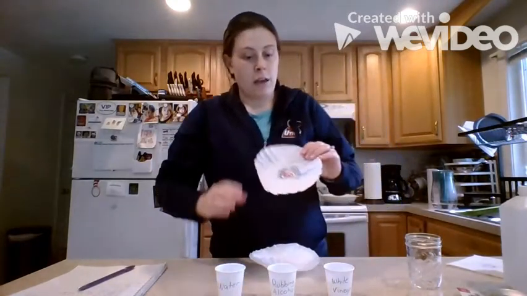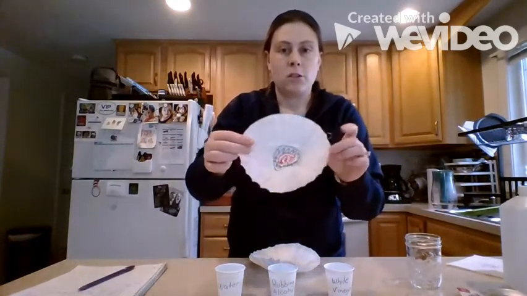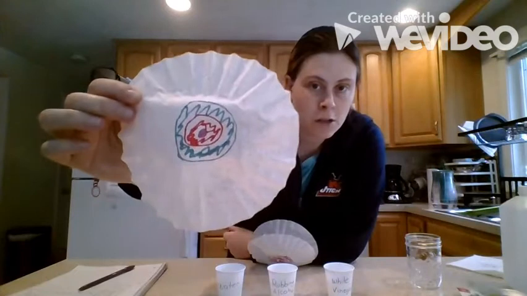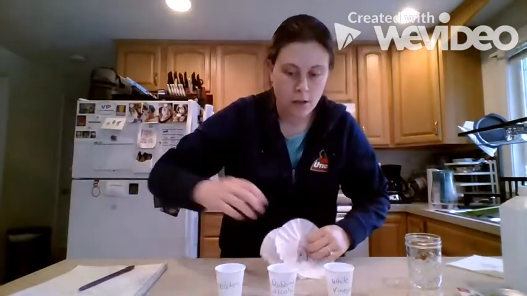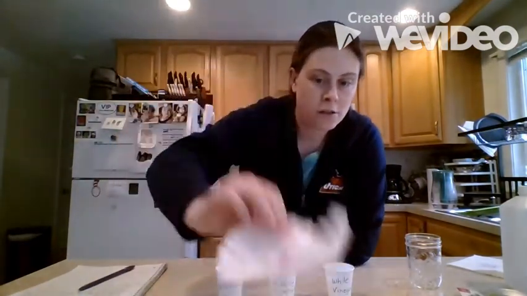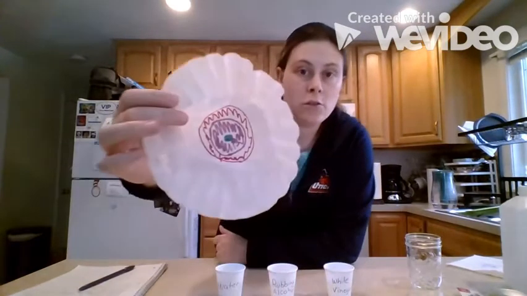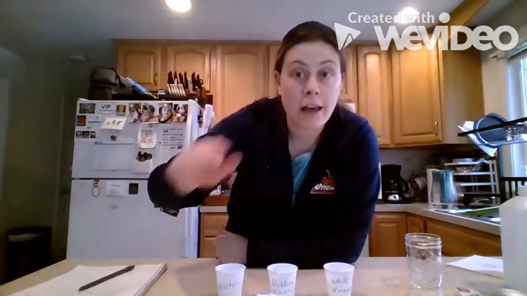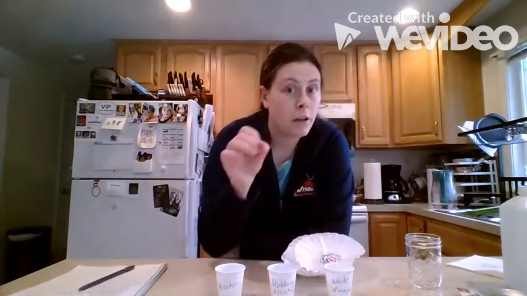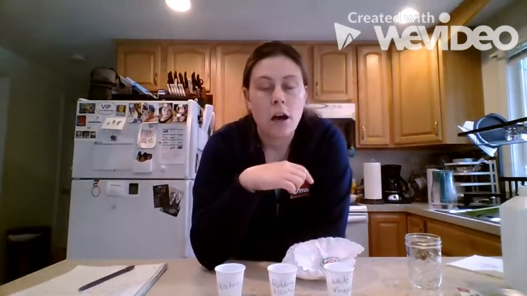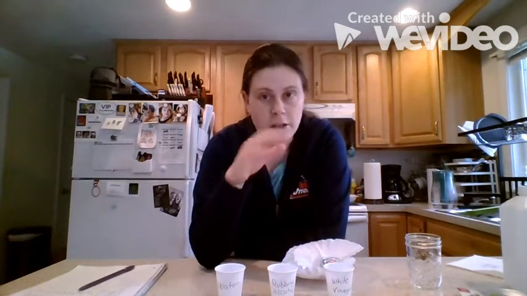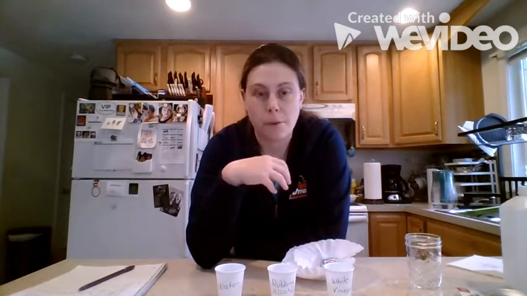The coffee filters, I've already pre-drawn my circles. So I have done 3 different colors on all of my coffee filters. Now you can just do straight circles, straight lines, color a little bit, however you see fit. You don't need a ton of it on the coffee filter. I just decided to color it in to make the colors stand out a little bit more.